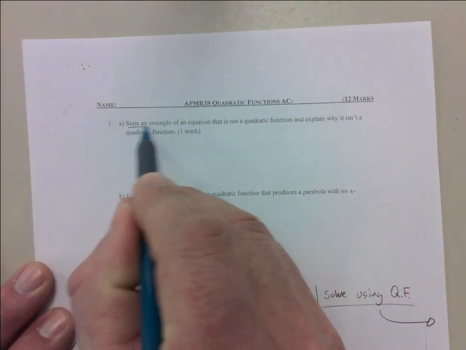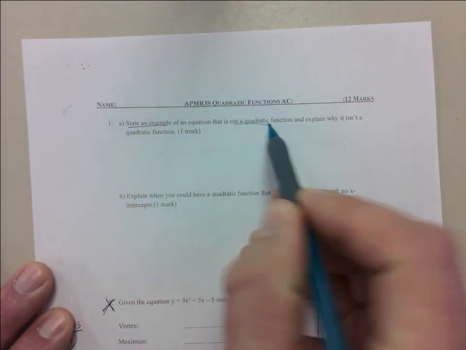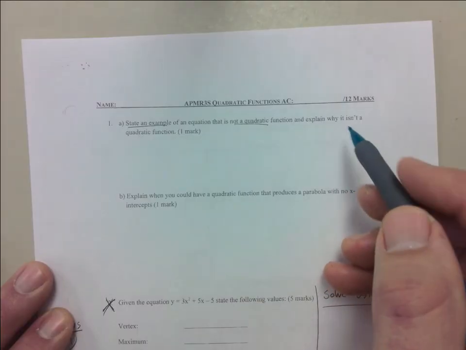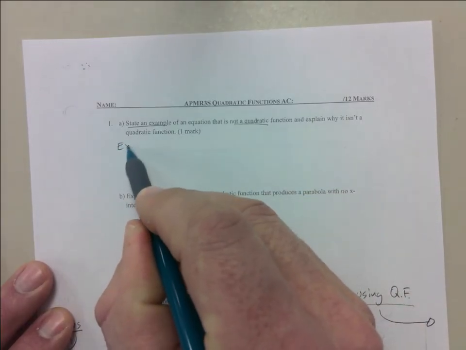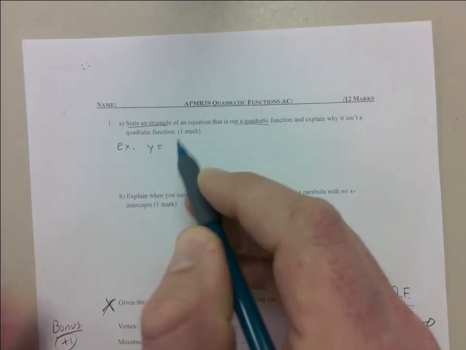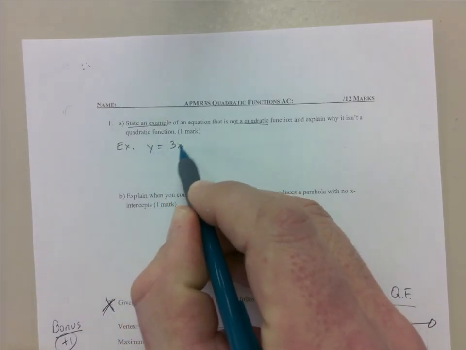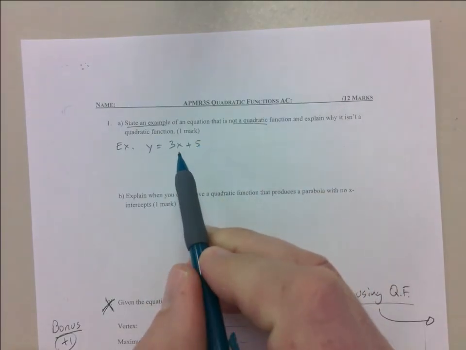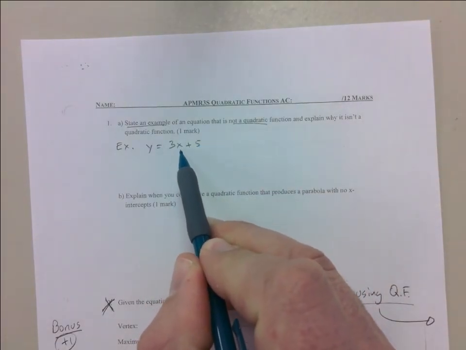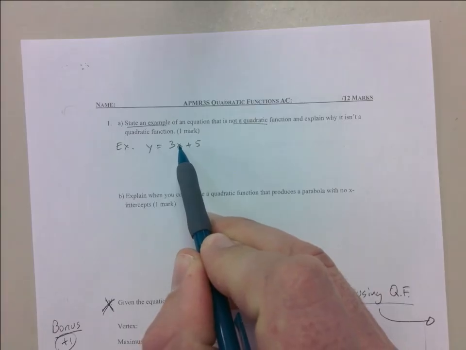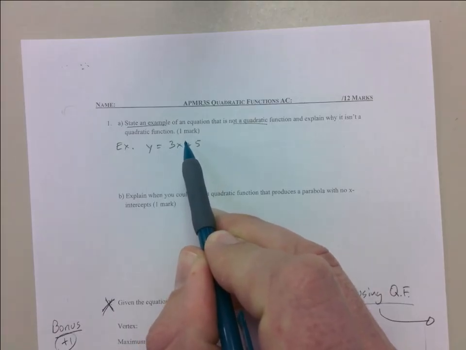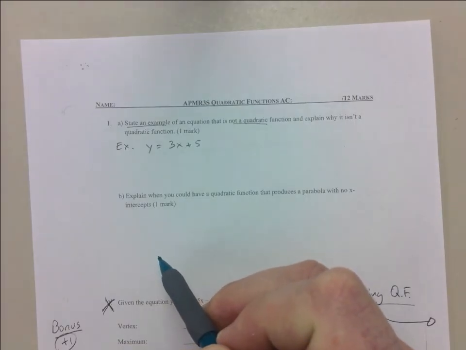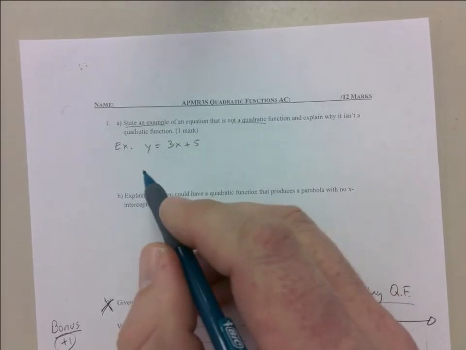Create an example of an equation that is not a quadratic and explain why it isn't a quadratic function. So one example would be just y is equal to 3x plus 5, let's say. So what I'm looking for is something that does not have an x to the power of 2, right? No x squared term in there. So if you give me anything but that, you're fine.